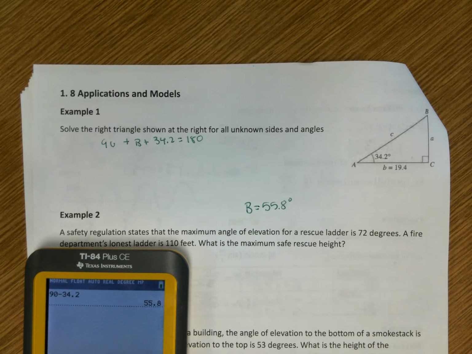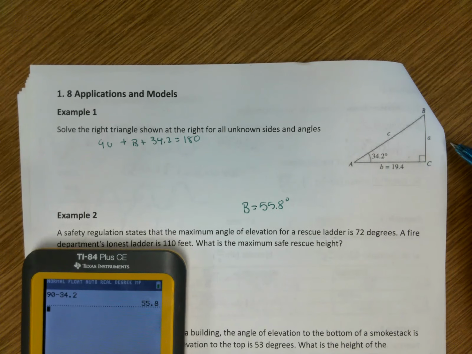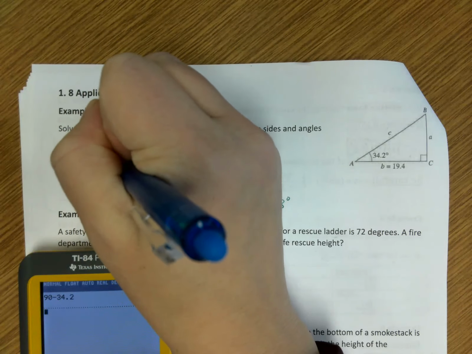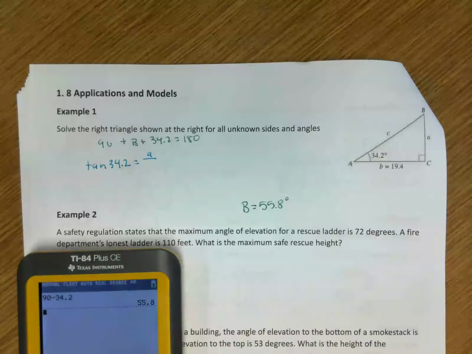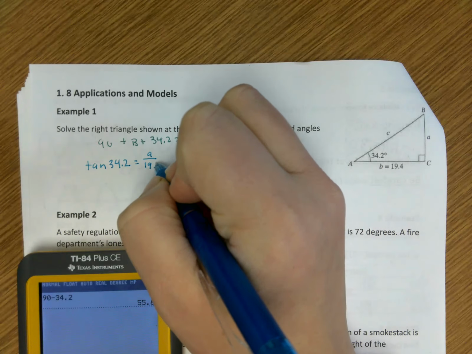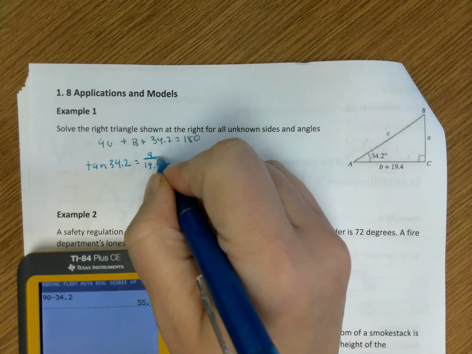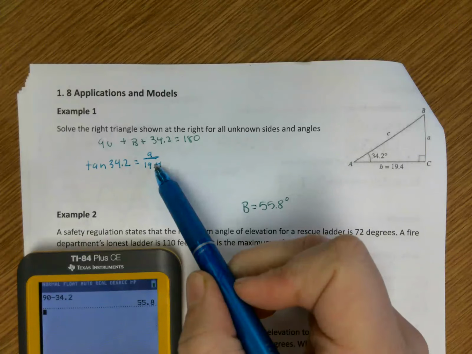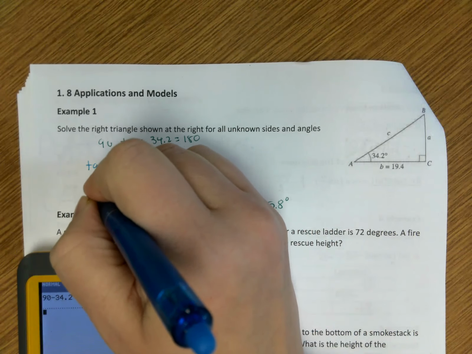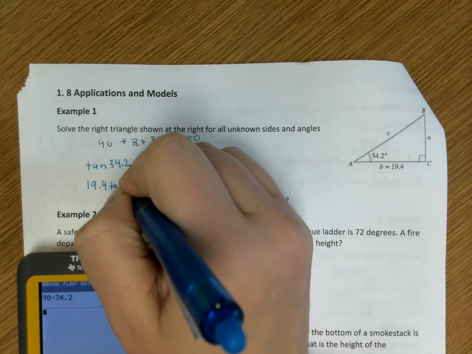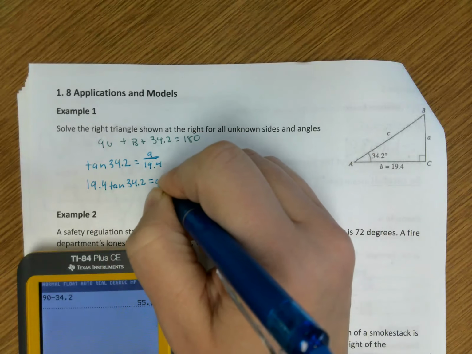So I'm going to look for a next. Now if I look for a, to make my life easier, I'm going to try to use this angle because that will give my opposite. I'm looking for my opposite, and I have my adjacent. This is where you have to know your SOHCAHTOA. So I'm going to use tan of my angle is equal to my opposite, which is a, over my adjacent, which is 19.4. The reason why I chose that angle instead of angle B is because now to get rid of that division, I'm going to multiply that over. So 19.4 times tan 34.2 will be equal to a.